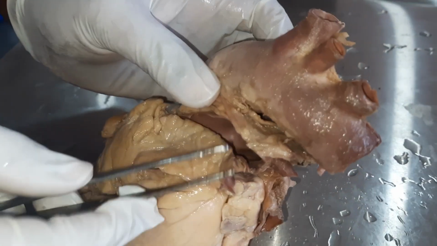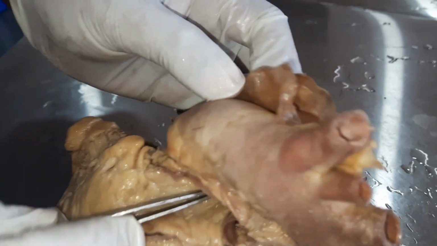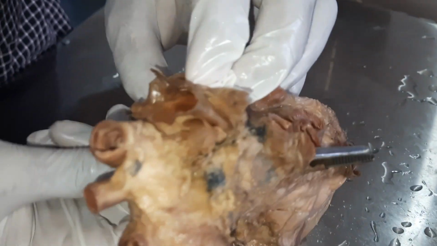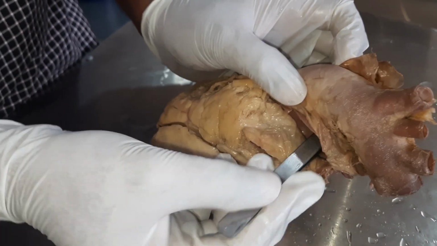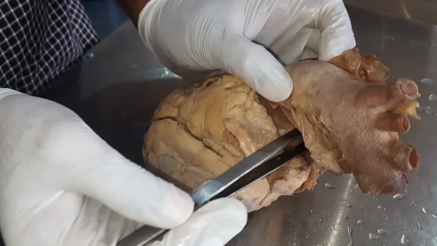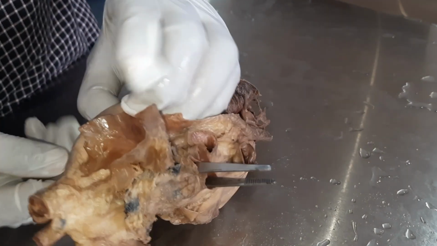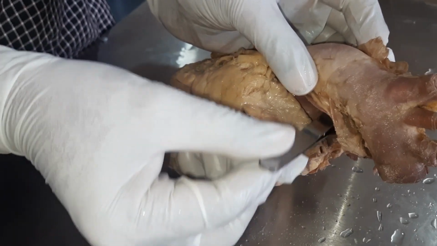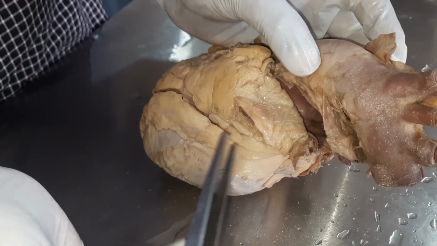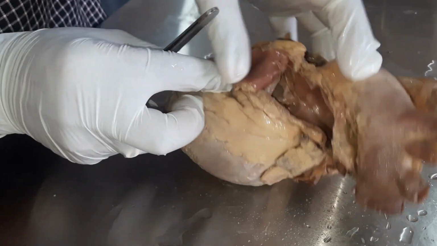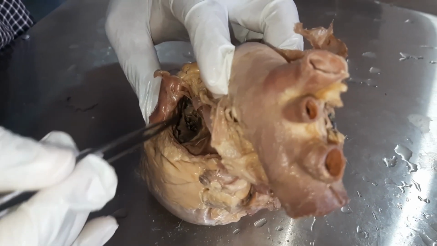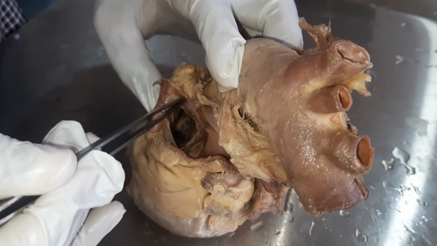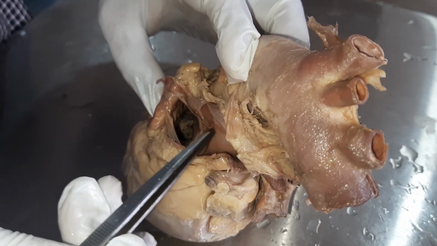The pulmonary trunk is dividing into, here you can see that here. So this is the ascending aorta. So this is the pulmonary trunk. I have put my forceps into the pulmonary trunk where it is dividing. So this is the right pulmonary artery, and here this one will be the left pulmonary artery. So once again we can see the pulmonary trunk, the pulmonary orifice. The pulmonary orifice is going to continue as the pulmonary artery.